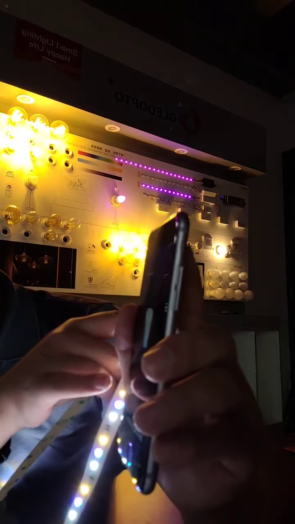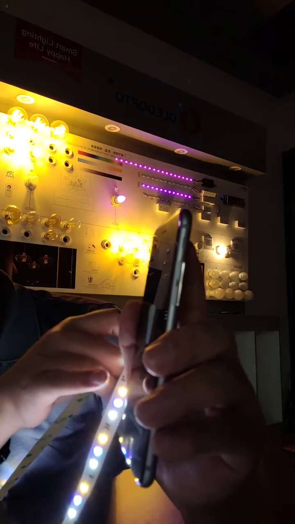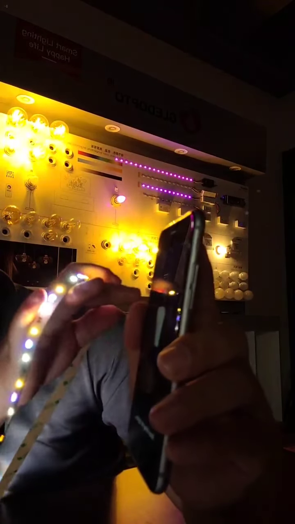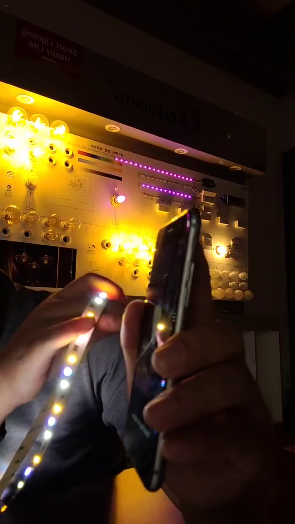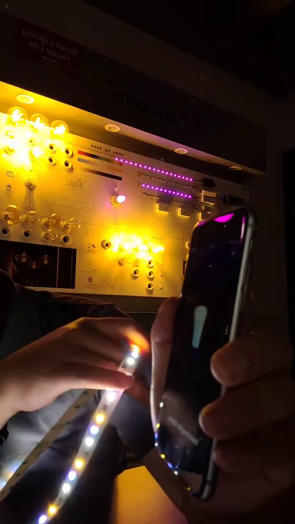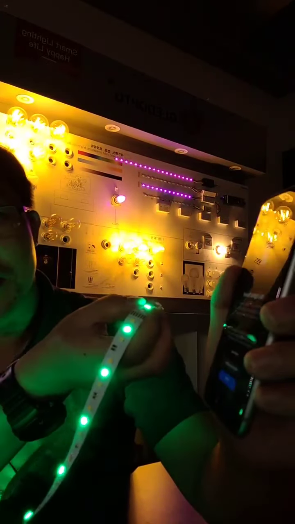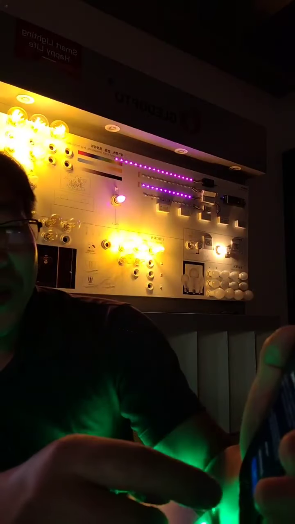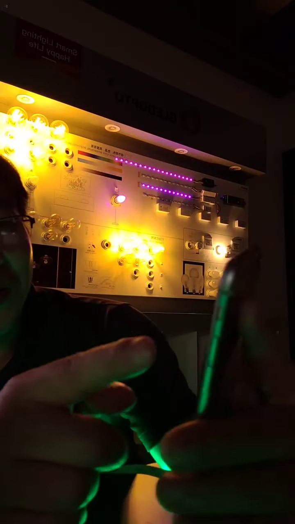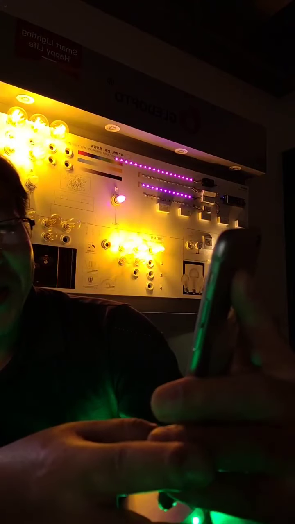If the app has found the controller, the light will turn green. Okay. Let's see. Not sure why.